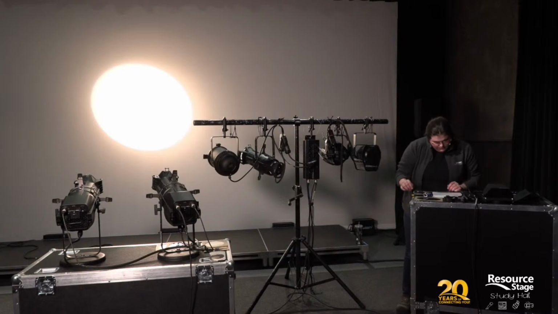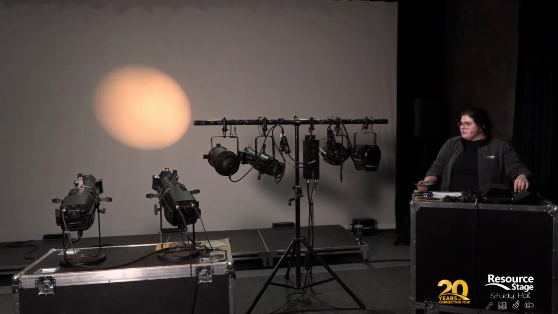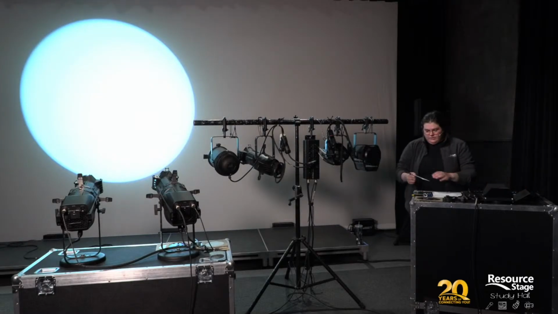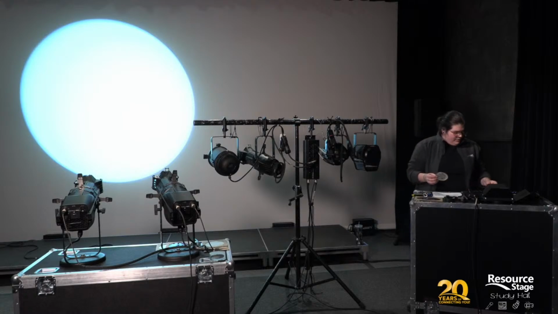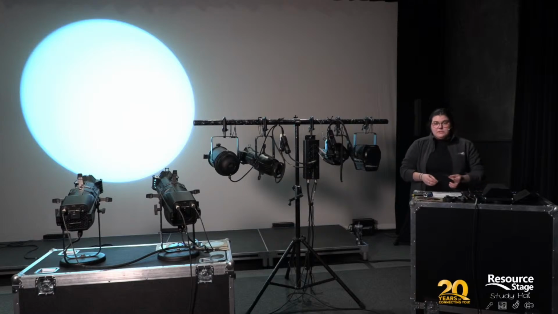Let's see, where am I now? So another thing you can do, and you probably saw it in this other spot when we first started, is there's these really neat things called gobos. A gobo most commonly is a thin piece of metal, and I have a couple of them up here. The idea with a gobo is you can have either a texture, called a breakup gobo, or you can get ones that do a specific image.